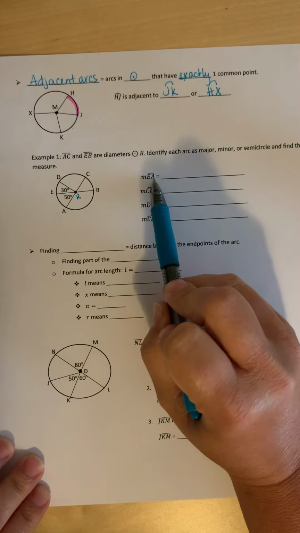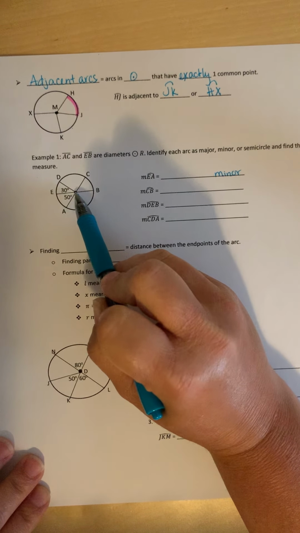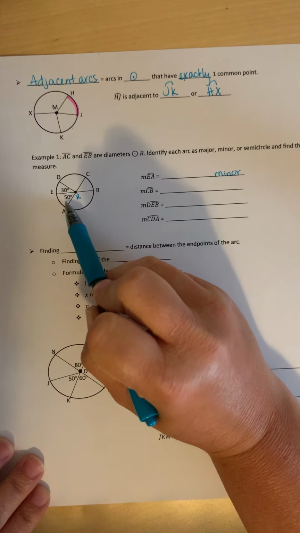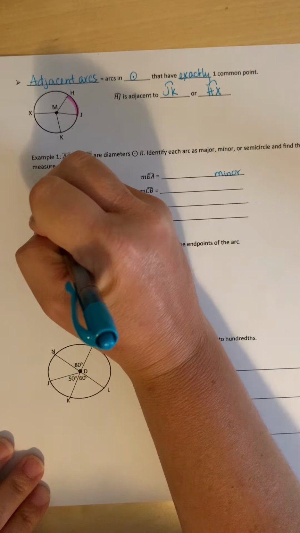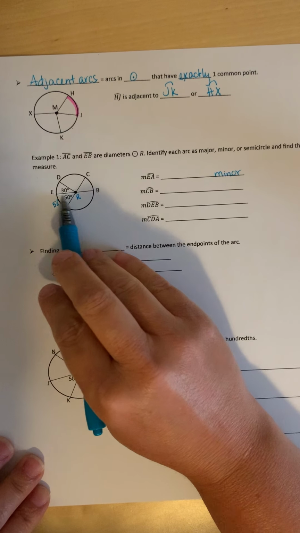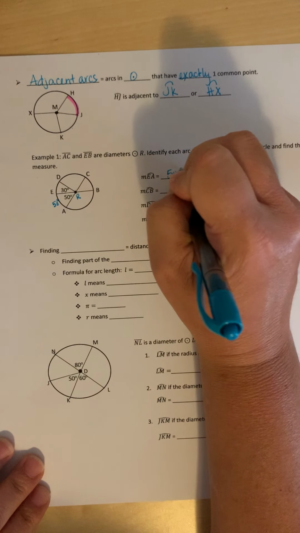Okay. EA. EA is right here. And EA is a minor arc. So now this is something that we need to realize right here. This angle right here is 50 degrees. With central angles, so remember a central angle is coming from the center, and that's what this is coming from, the center. If the angle is 50, that means the arc will also be the same measure. Central angles and their arcs have the same measure. So if angle ERA is 50, that means the arc EA will be 50 degrees as well.